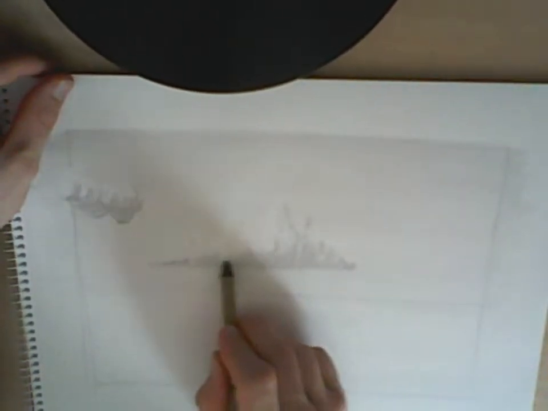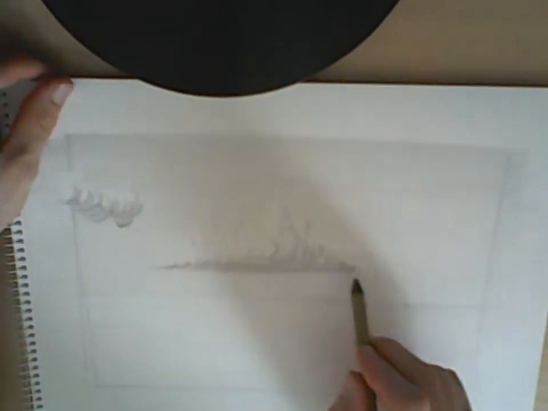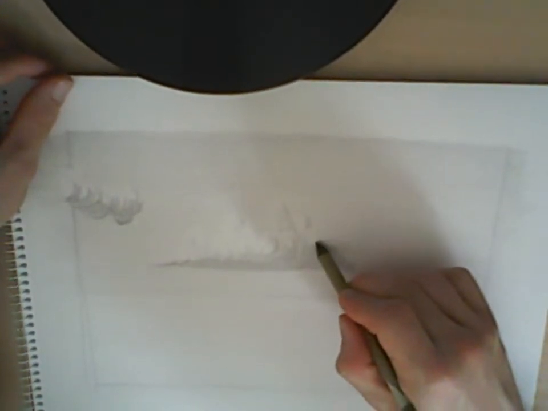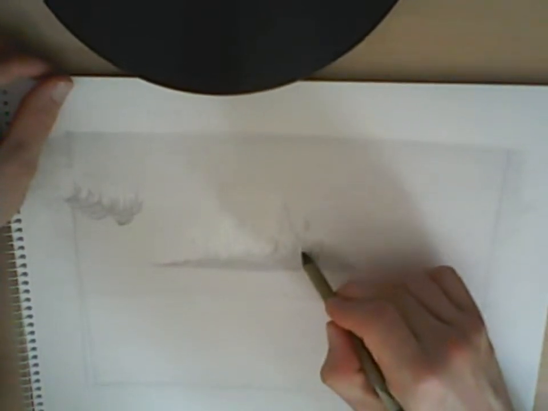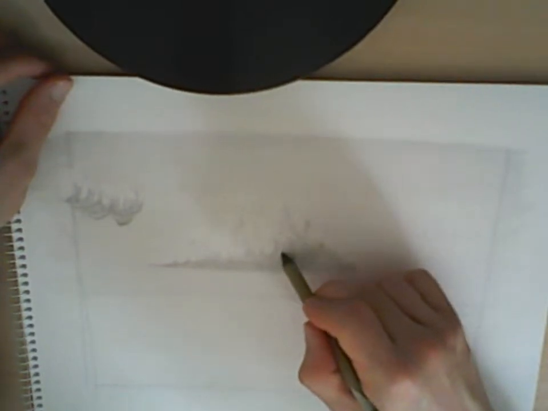Right there. Okay. Now I'll take the smudging tool and fluff those up a little bit. Go into those light areas. Take some of the graphite into the light areas to make some real smooth transitions.